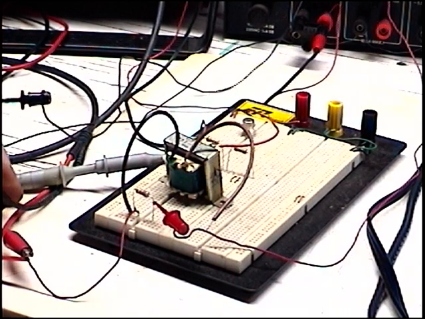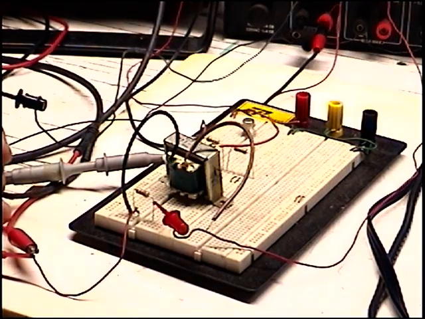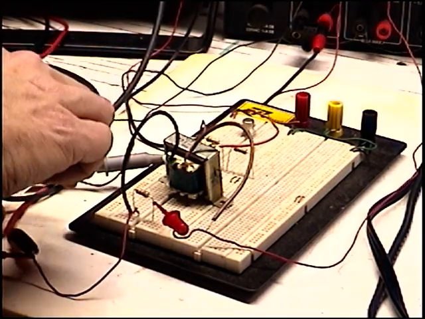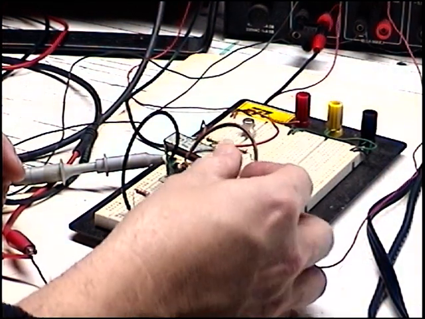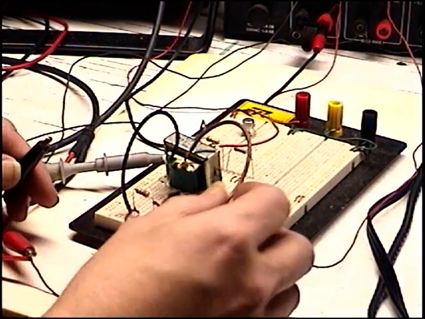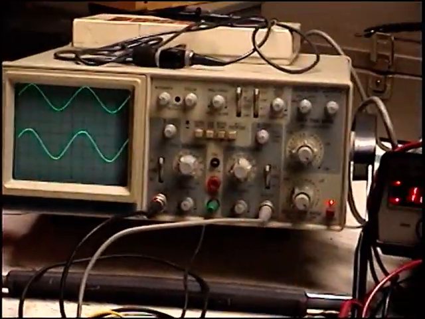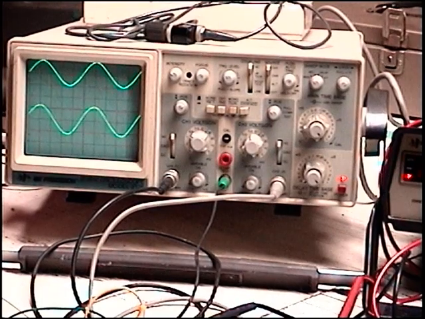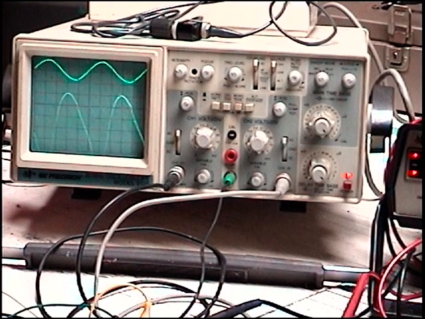So what's next? Well, I disconnected the voltmeter. If I connect the output of the transformer to the function generator, to complete the circuit there, well, look at that.